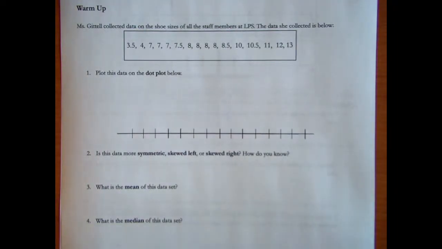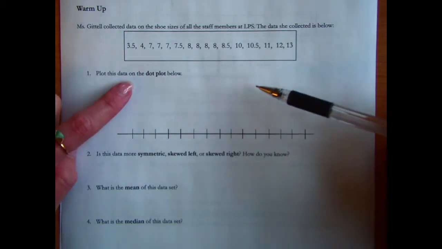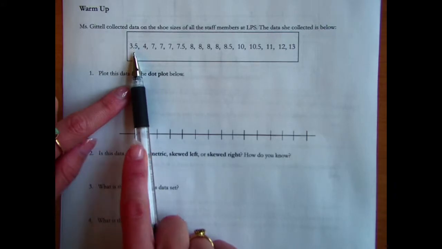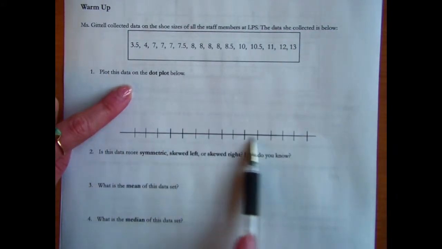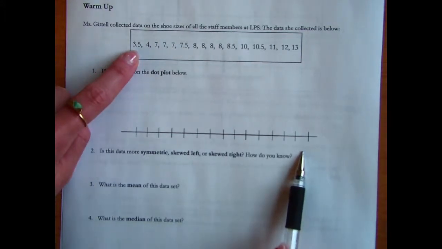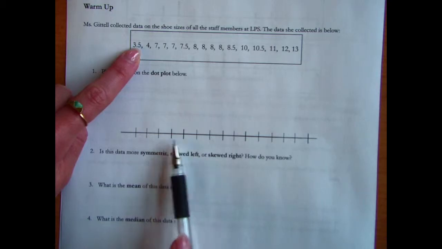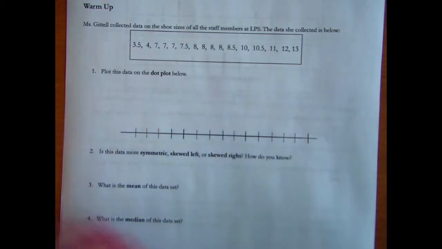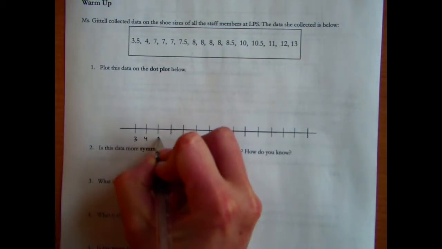This video goes over today's warm-up. The first question asks you to plot this data on the dot plot below. The data is already organized from the smallest number to the largest number, so I'm just going to have to figure out a scale for my dot plot that makes sense. It looks like I go from 3 to 13: 3, 4, 5, 6, 7, 8, 9, 10, 11, 12, 13, 14. Okay, that works. So I'm just going to go 3, 4, 5, 6.